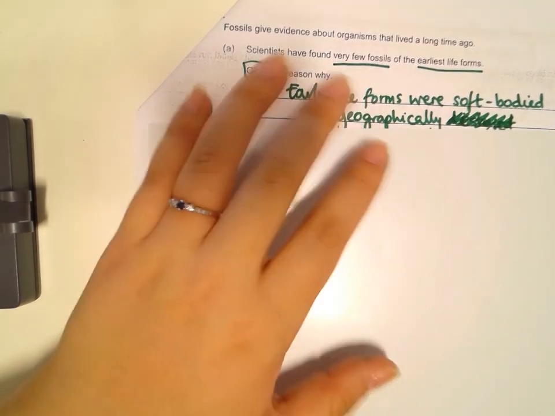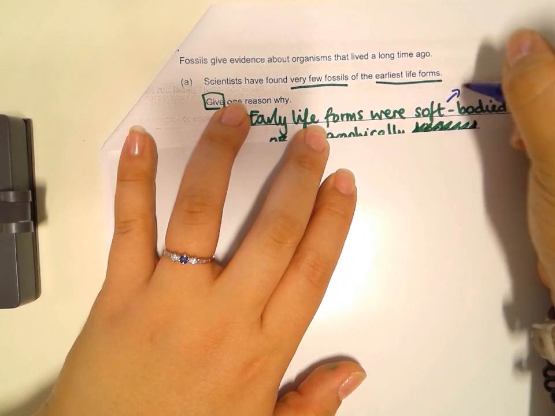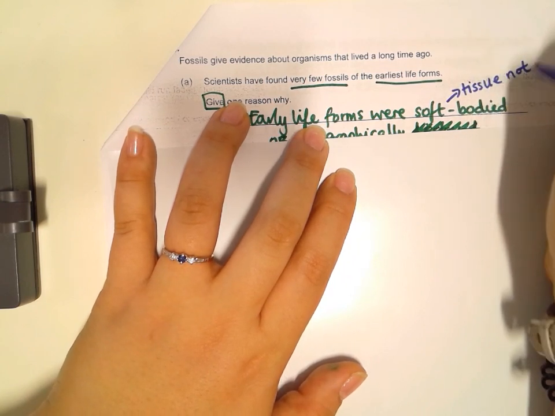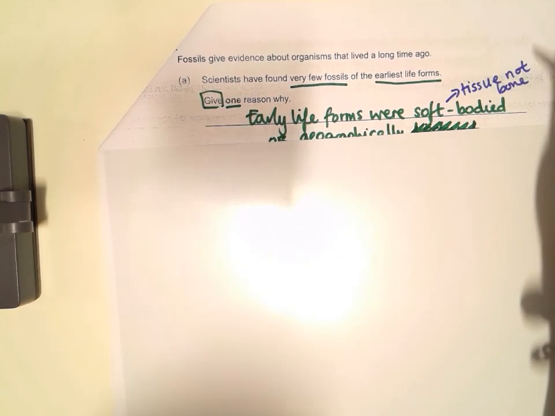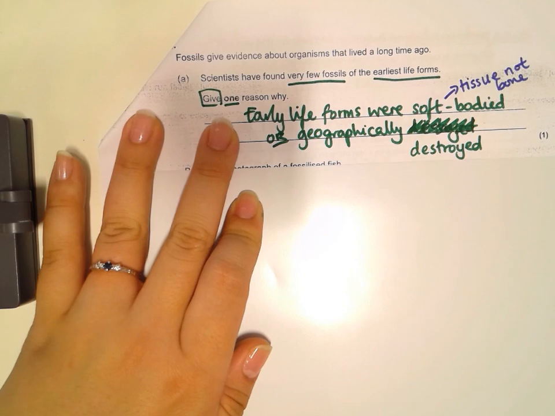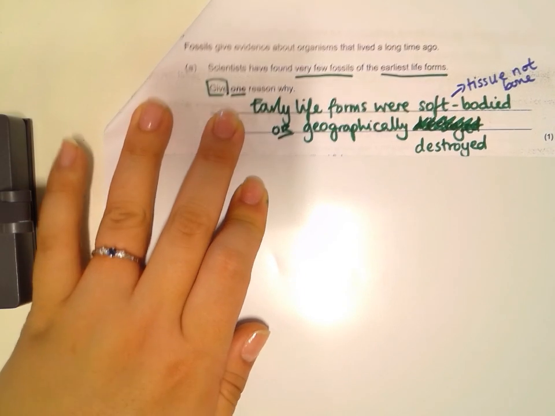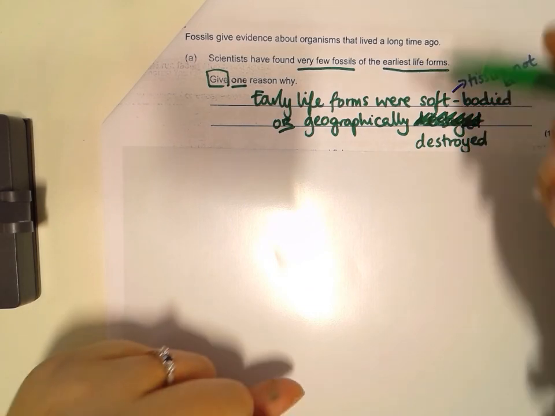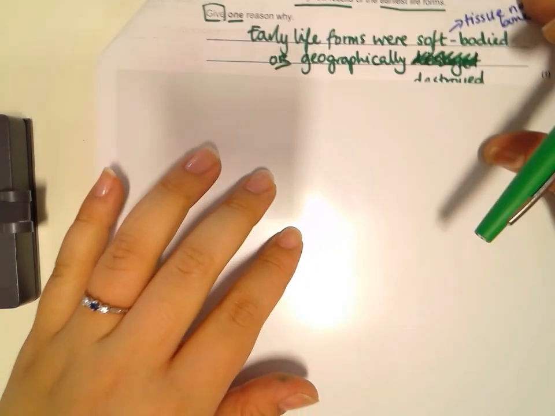That means soft body is more like the tissue of an organism, not their bone. The bone is what we call hard-bodied. So most of them were soft-bodied, or another answer you could have given is that they were geologically destroyed. So if there was some sort of earthquake, they could have been destroyed in that way.